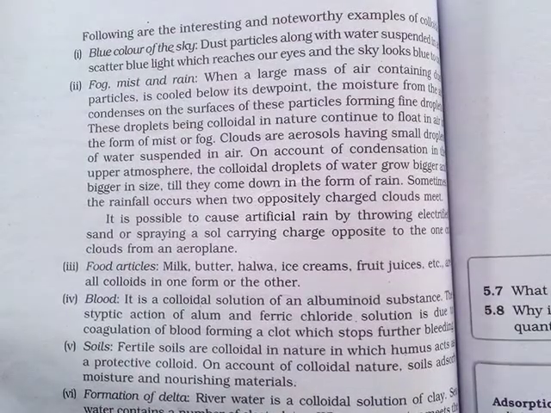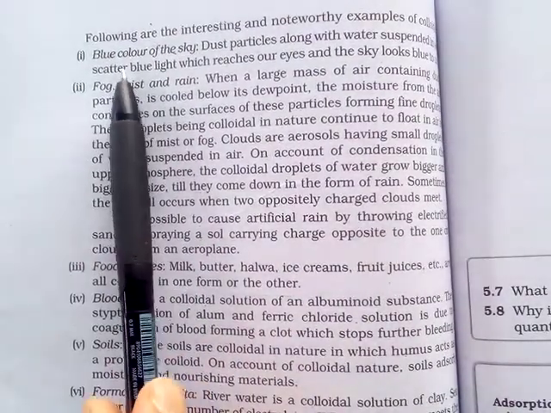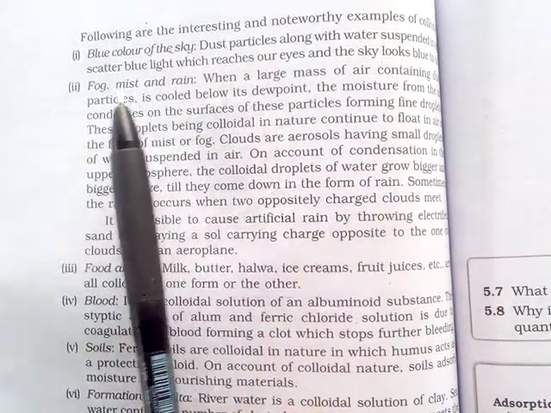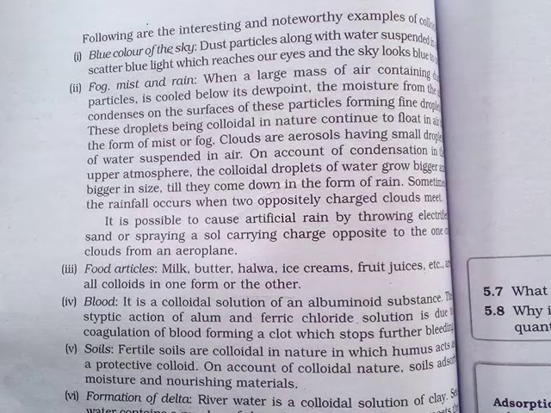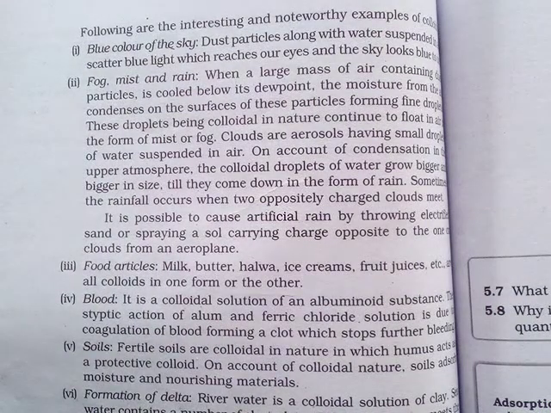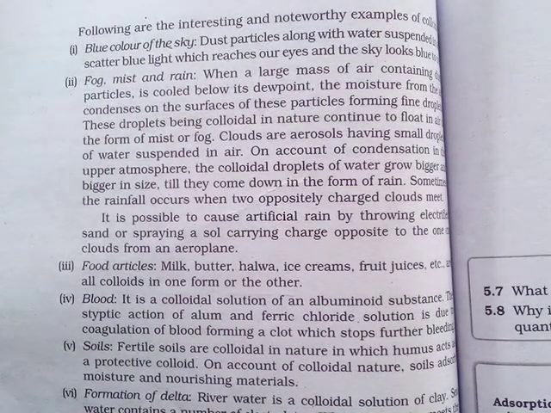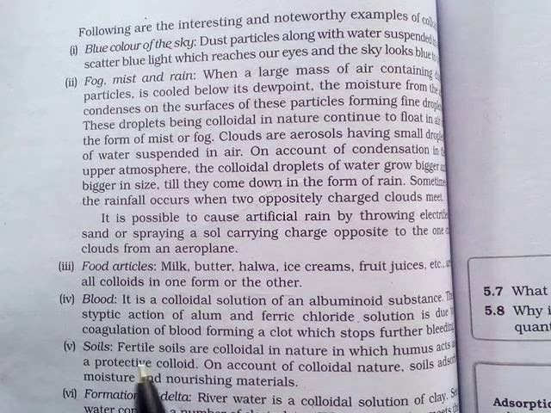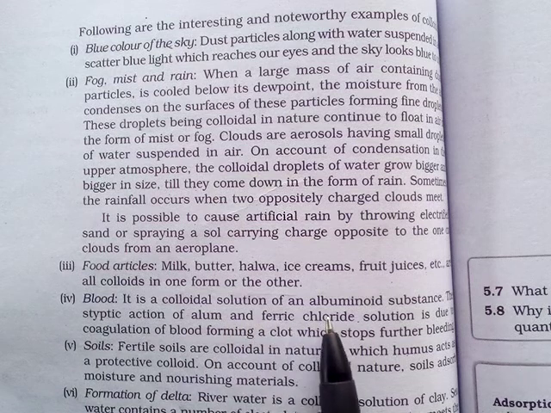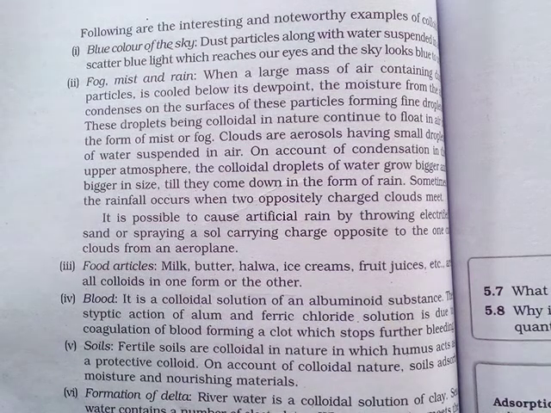Now the colloids around us. We can see the blue color of the sky, that is due to the dust particles suspended in the air. These scatter blue light, that's why we see blue light. Fog, mist, rain: you must have noticed that when light is passed through fog, you can see the path of the light. Similarly, food particles, milk, butter, these are all emulsions we have already talked about, so this comes under the colloidal part. Blood is also a colloidal solution of albuminous substances.